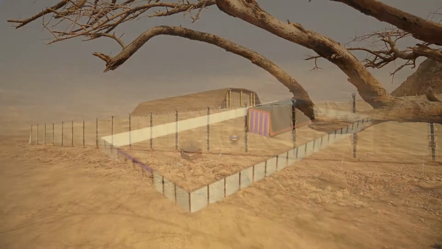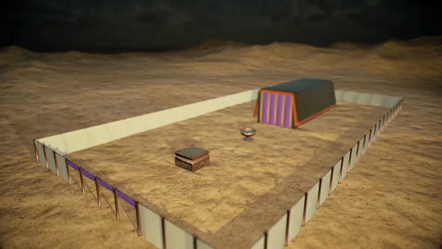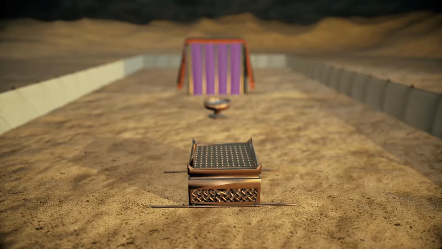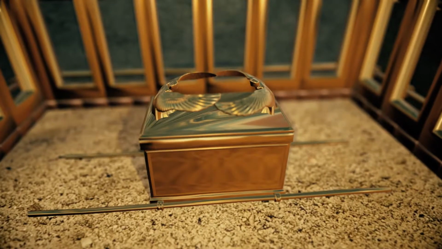And that's the tabernacle. We've talked about the tabernacle. We've talked about making space for God. And now we go into the Holy of Holies. The full presence of God. The Shekinah glory of God. And what do we see in the Holy of Holies? We see the Ark of the Covenant.